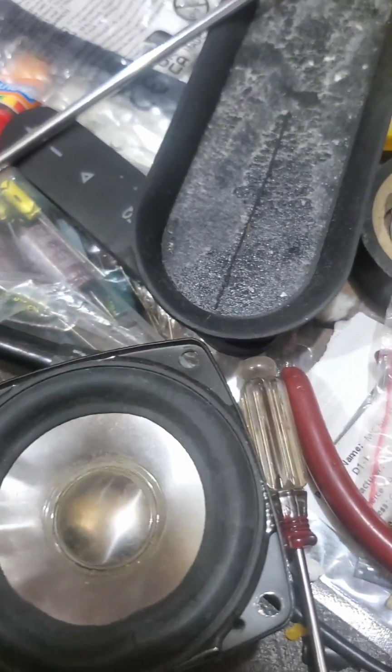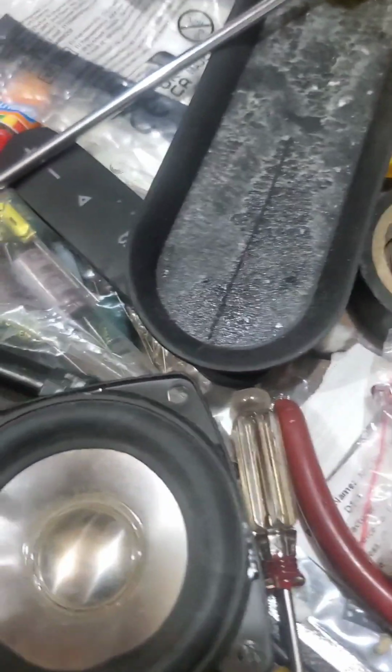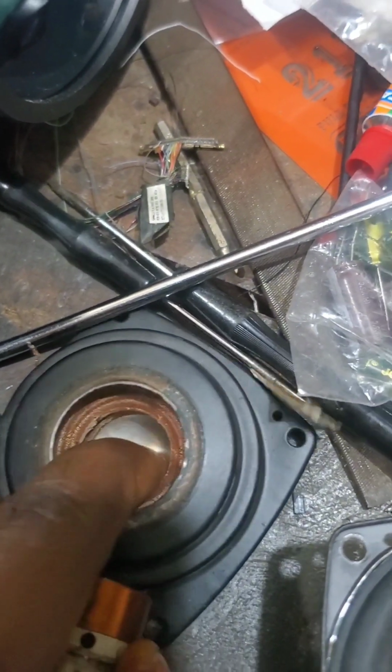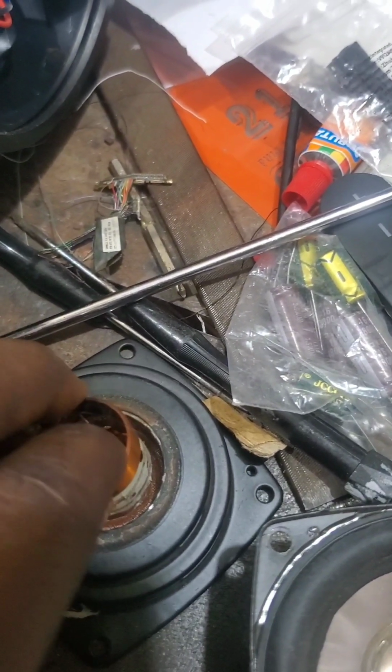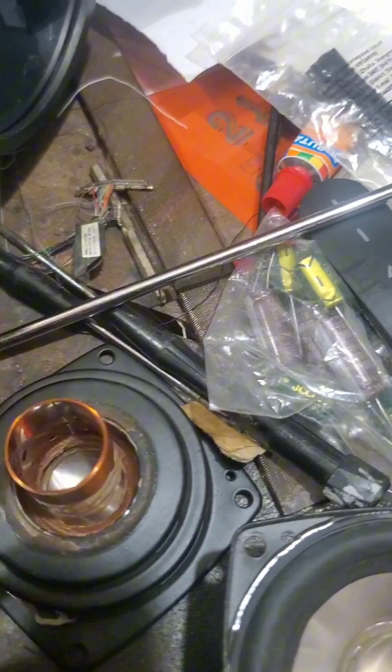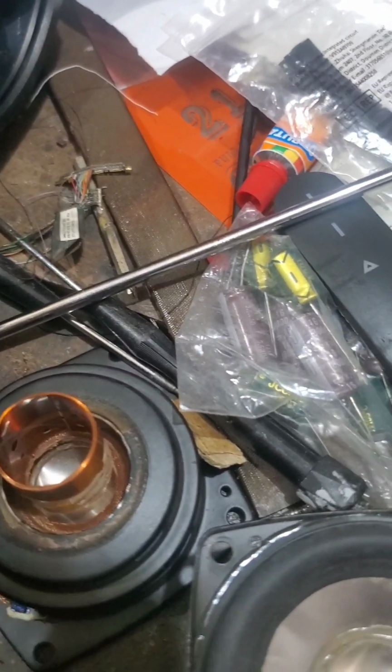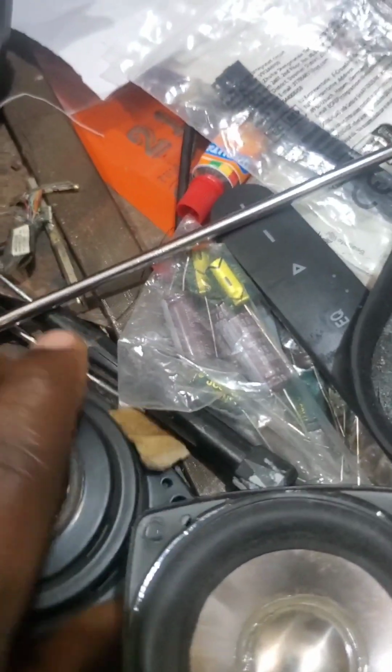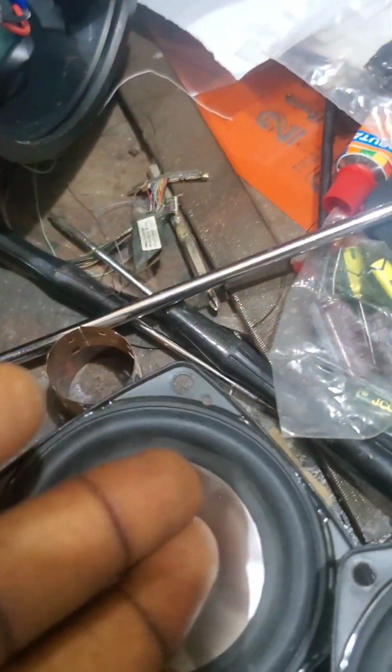So this coil is also attached to the diaphragm, aside from the suspension that holds it in place. This is the suspension. Then after the suspension, there's a diaphragm, a cone, right? Everything is attached together, and with the electrical signal sent to this voice coil, it's going to be vibrating, going up and down. And the up and down movement, the vibration, produces the sound.